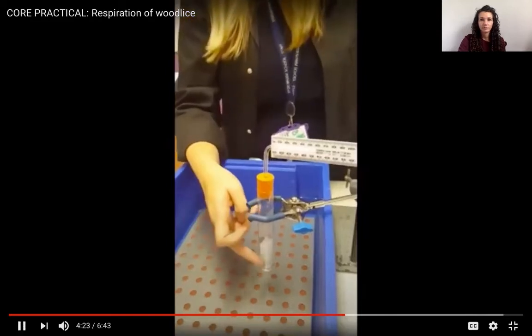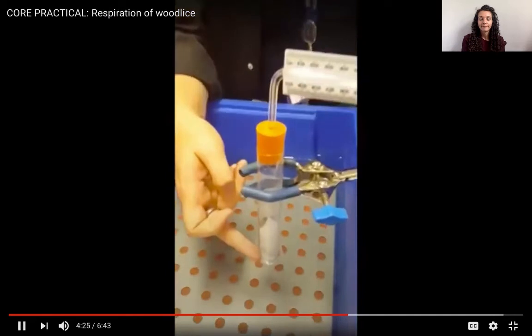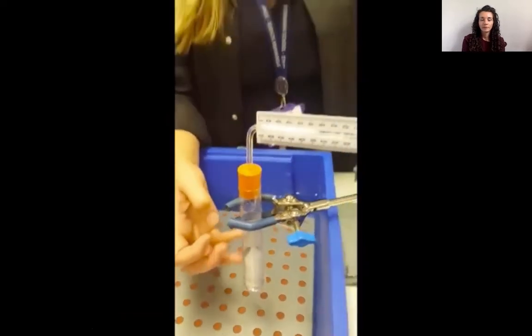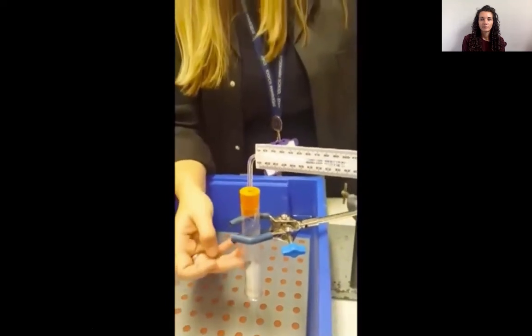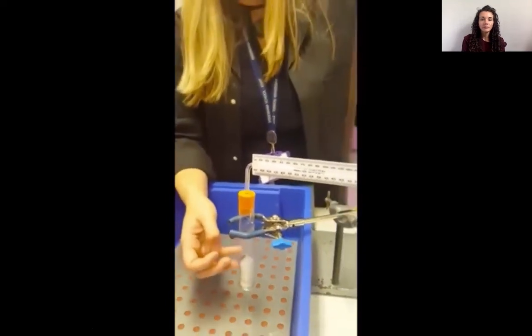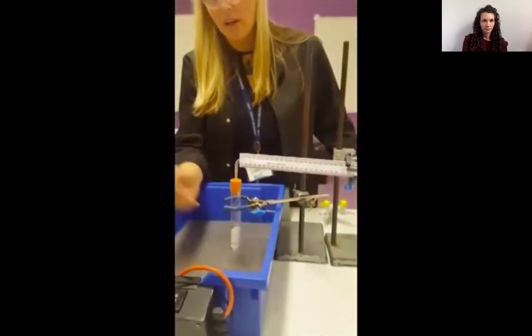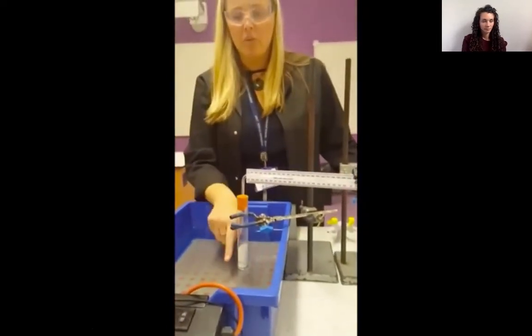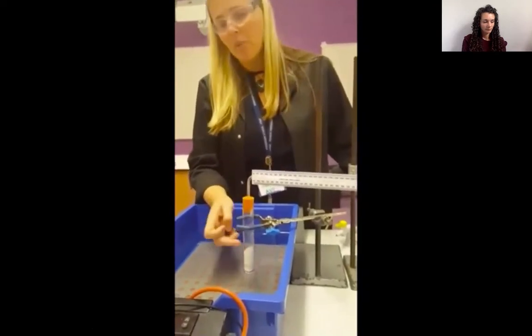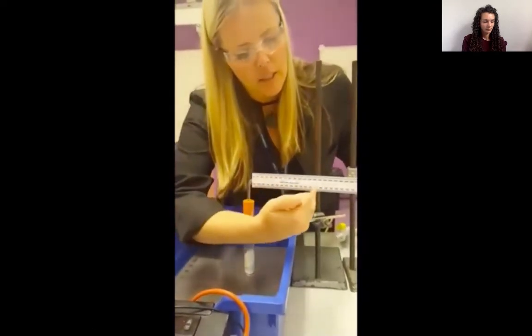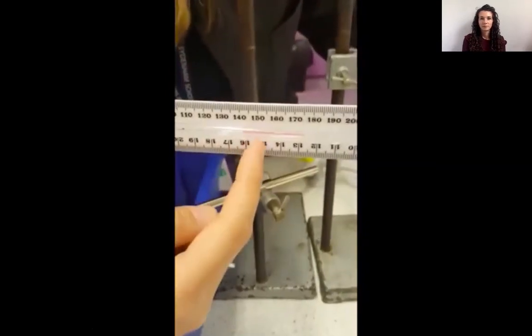So as we said before, we've got soda lime at the bottom of our boiling tube. The job of soda lime is to absorb any CO2 that's being produced by our woodlice. Okay, so that means that whatever gas the woodlice are producing, that's more than what they are actually respiring in, is going to be absorbed by the soda lime. So what's going to happen along here is this red fluid in our respirometer is going to move according to how much oxygen our woodlice actually breathe in and then use for respiration.